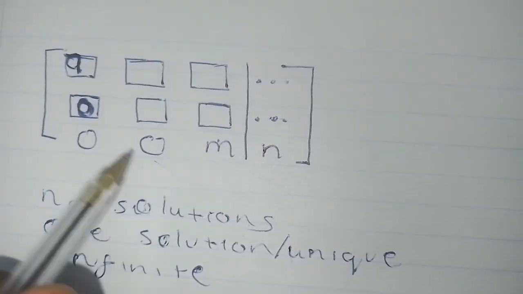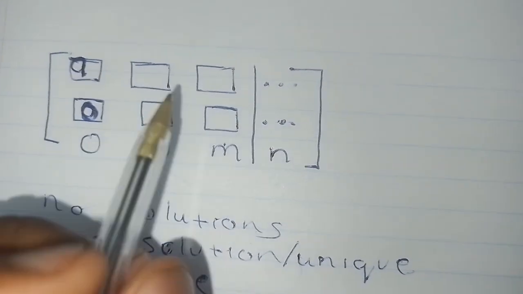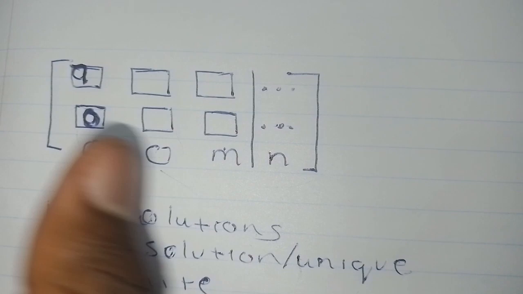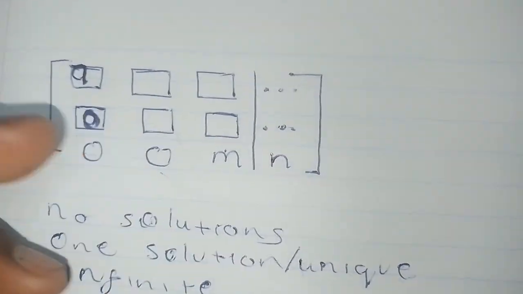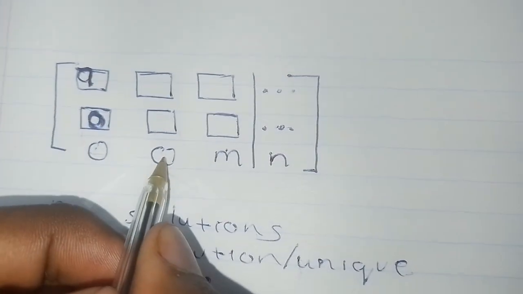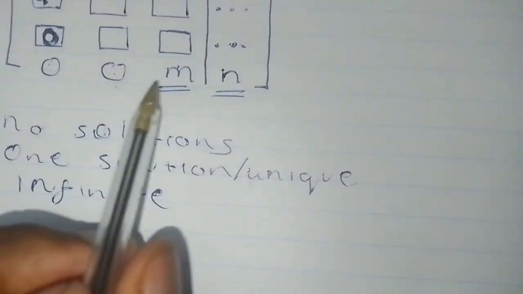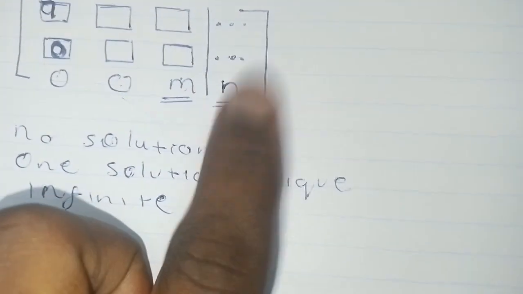Whatever you do, you have to make these entries zeros. You have three equations, write them in augmented matrix form, and then simplify such that you get zeros here and here. After that, you'll remain with these values here. M can be anything, and N can also be anything.